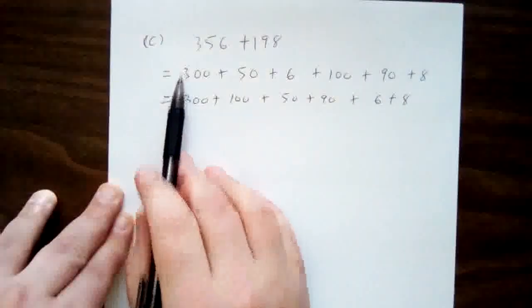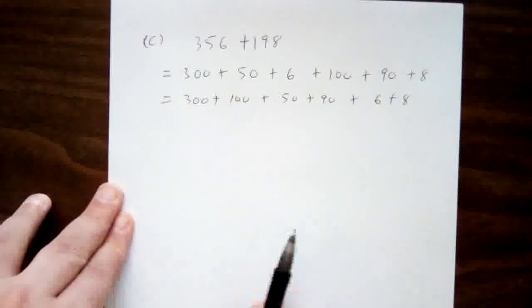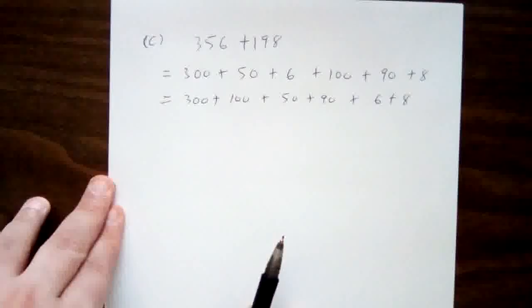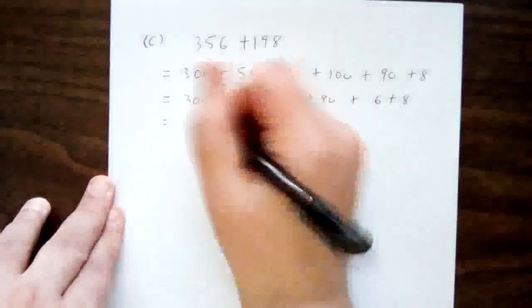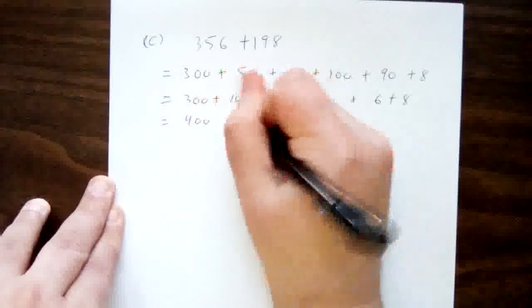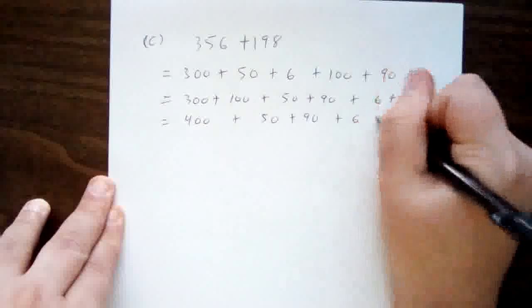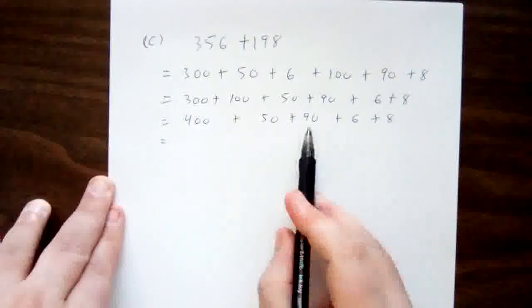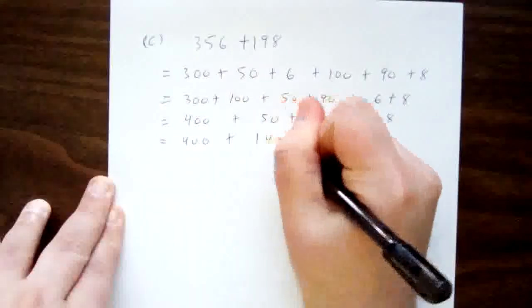All I've done going from this step to this step is changing the order of the terms. And of course we know that we're allowed to do that because of the commutative property for addition. And I'm going to do exactly what I did in the left to right addition algorithm, starting with adding my hundreds, 300 plus 100 to give me 400. In the next step, we added 50 and 90, and we knew that 50 and 90 added up to 140.